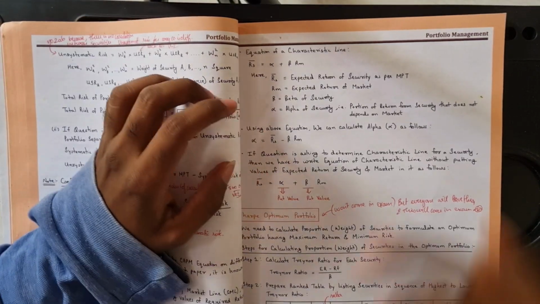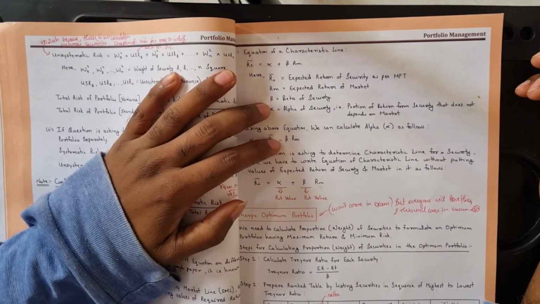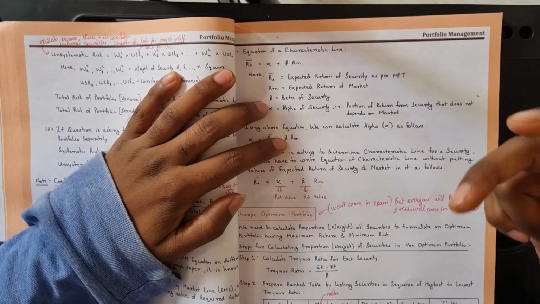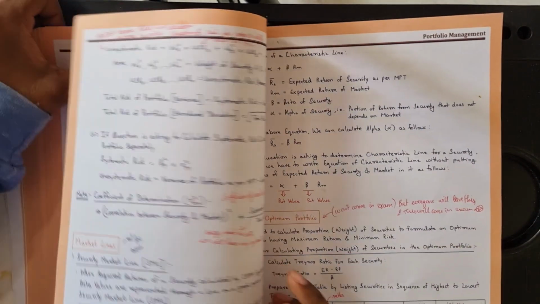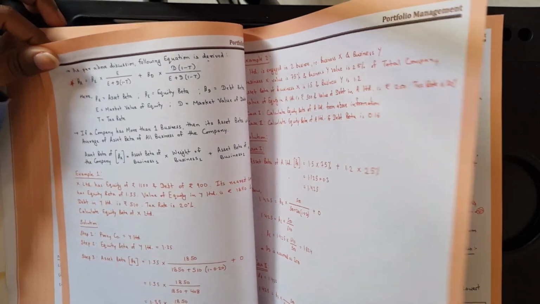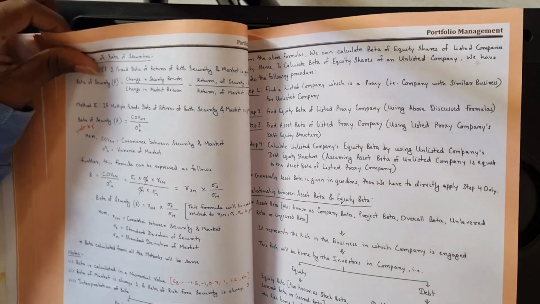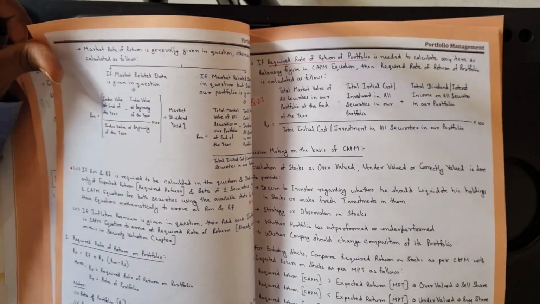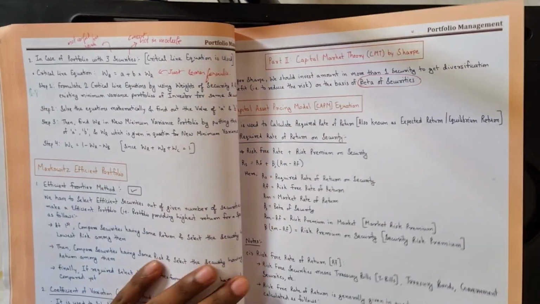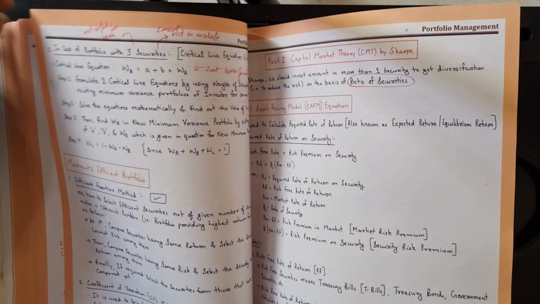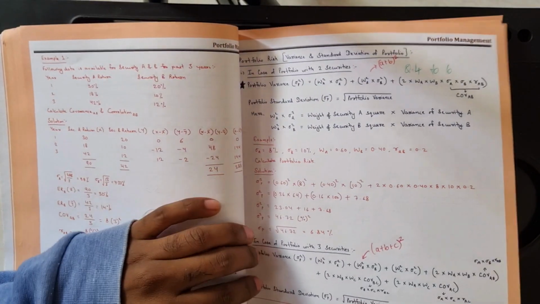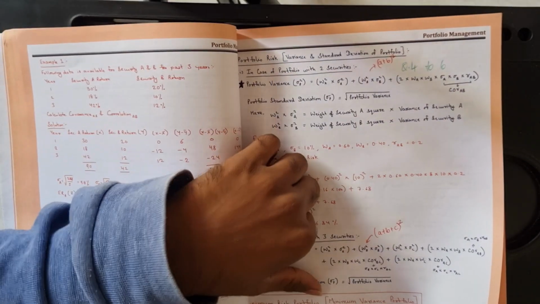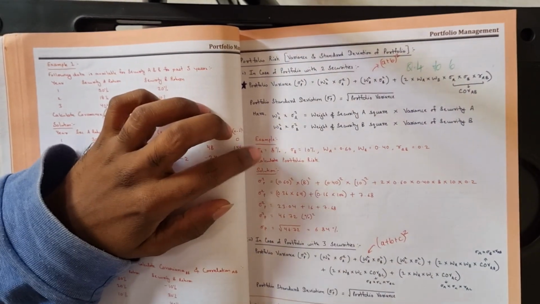We'll move on to the next concept in portfolio management, which is the Sharpe optimum portfolio. Markowitz gave his optimum portfolio ratio, that is, how much weight should be given to each security in the portfolio for optimum return. Like that, Markowitz also gave, in the case of a portfolio with 3 securities, how to do it. He gave us a critical line equation and a minimum risk portfolio, that is, the minimum variance portfolio.